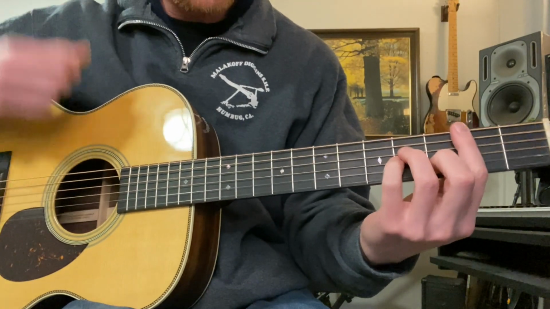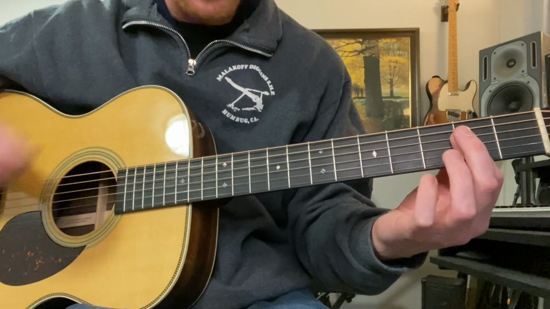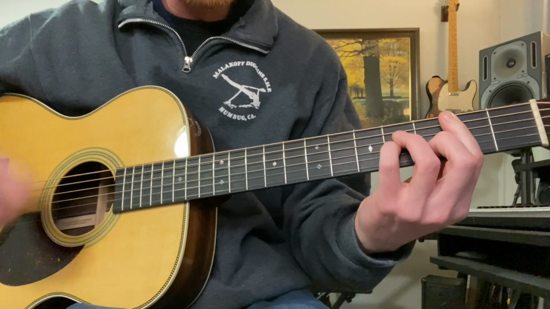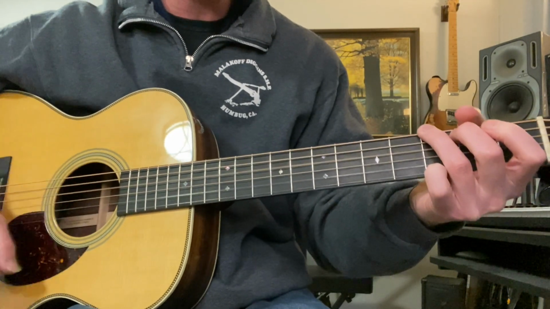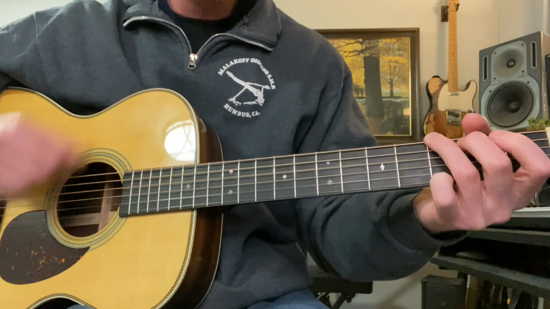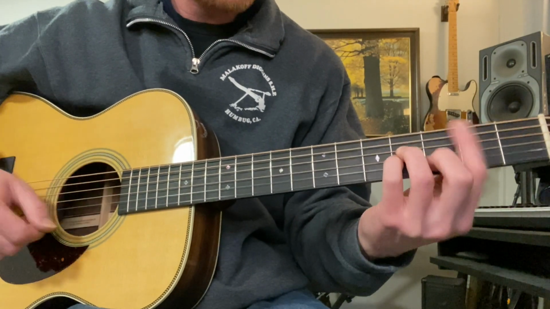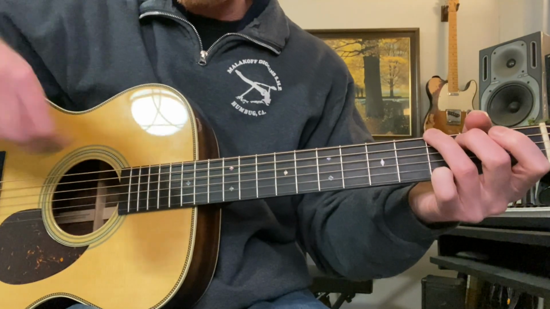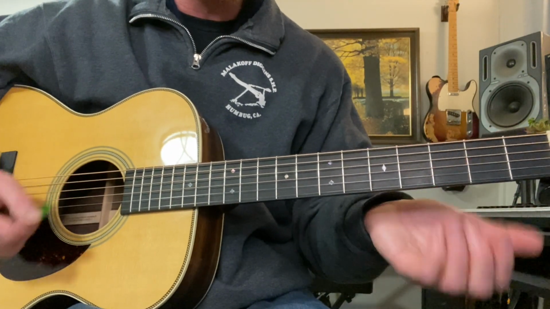Here's the chorus. Down, down, up, down, up, down, down, A. And the A is an up strum. Down, down, up, down, up, G. Every day, down, up, A. See that? Now, if you want to throw a couple strums while you do the A, you can, but what's important is to just get that up strum.